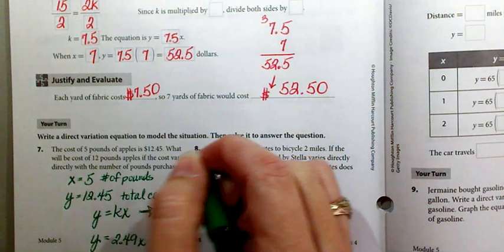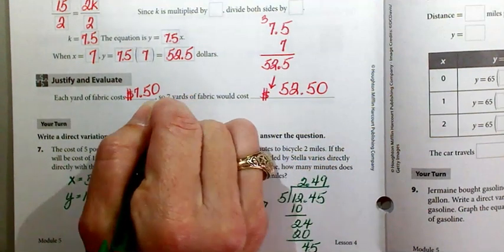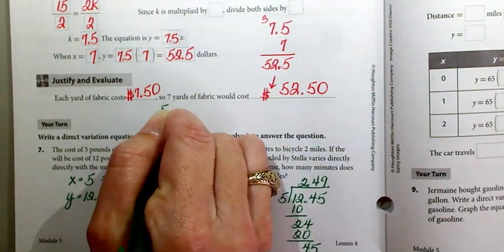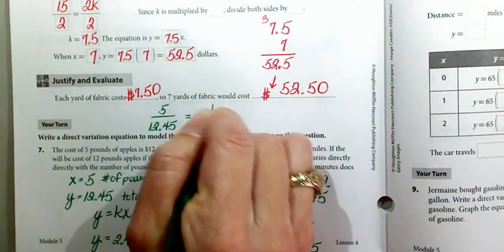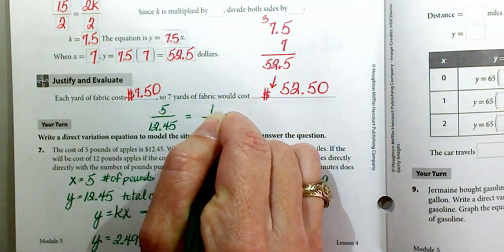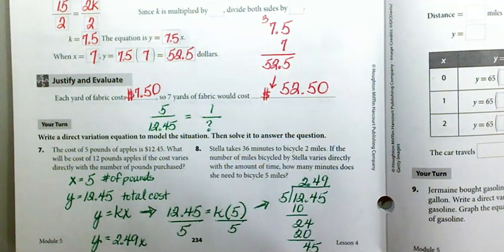If 5 pounds cost you $12.45, you could ask yourself, what does 1 pound cost me? Question mark. Then you just cross multiply and solve for the question mark, the n or x or whatever.